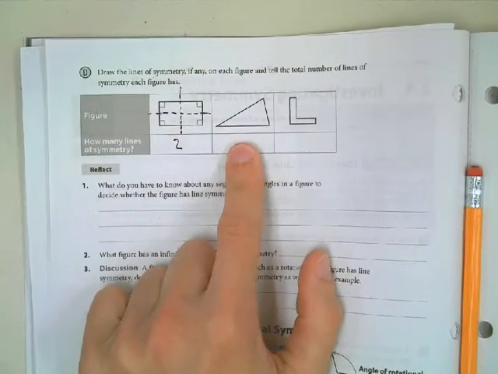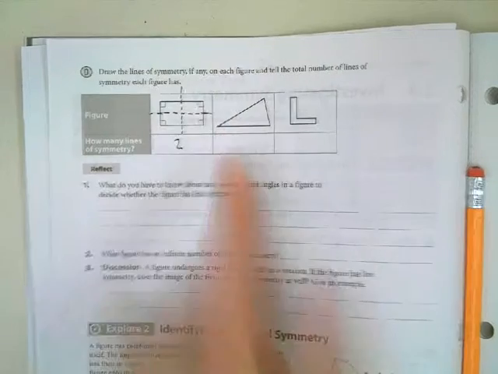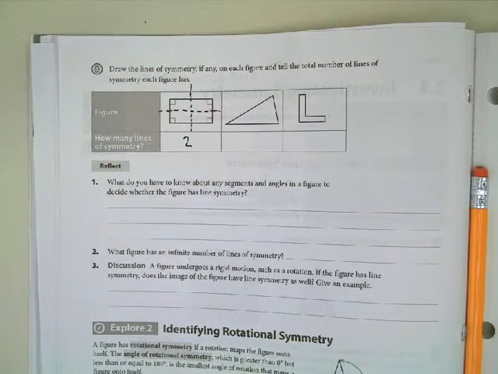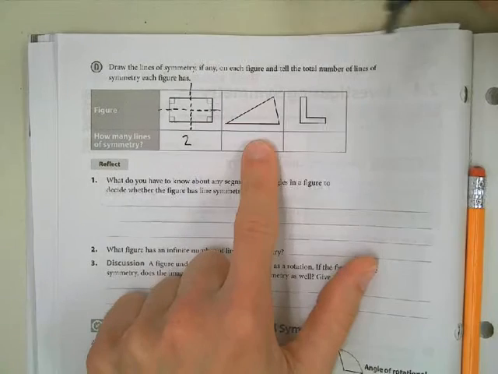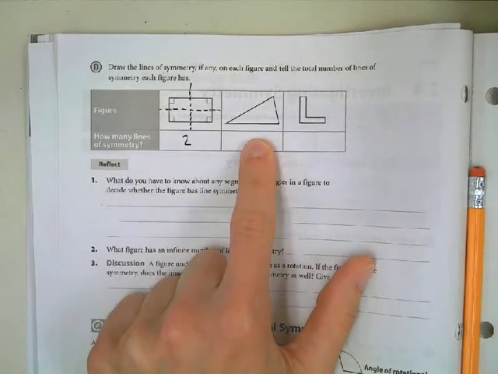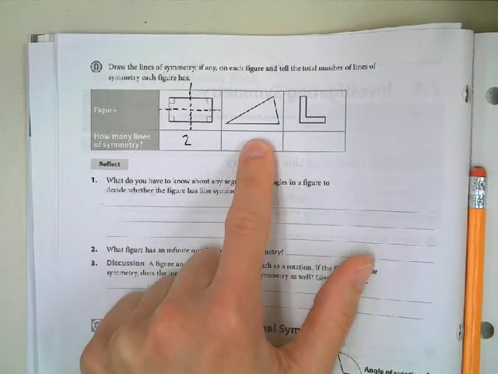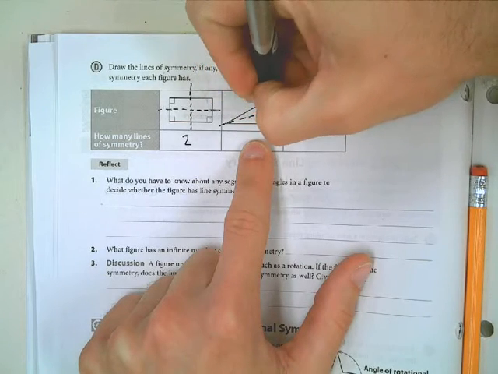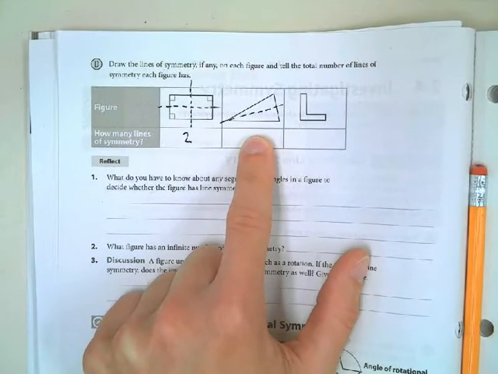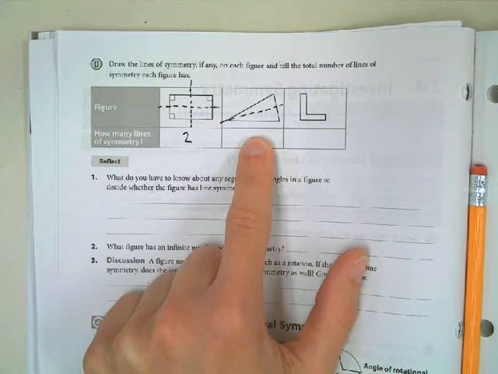How about the triangle here? Let me call on someone. Let's go to Taylor. Does this triangle have any lines of symmetry? One. Where? Show me your paper, and I'll take a look. Yeah, you're right. Taylor's got it, you guys. So there is a line of symmetry, and it's right there. How can you tell without using patty paper?